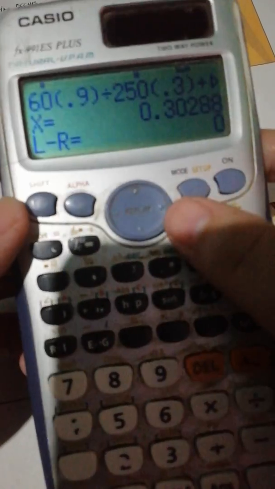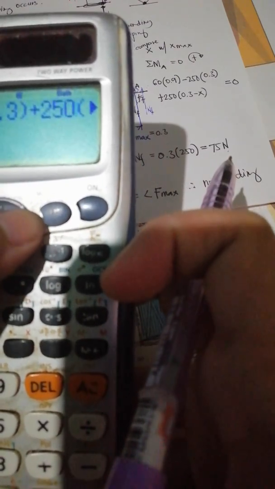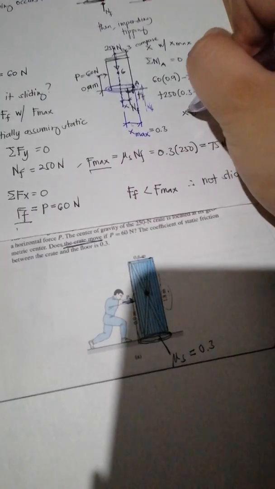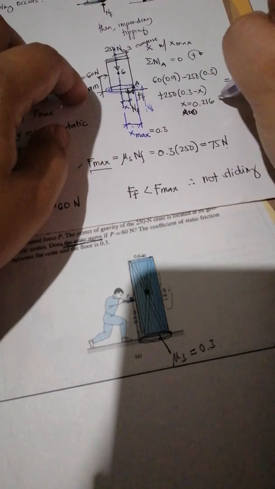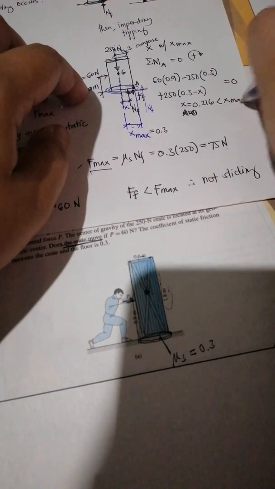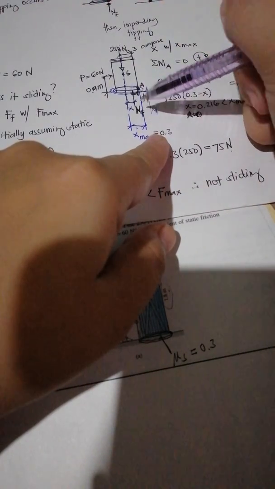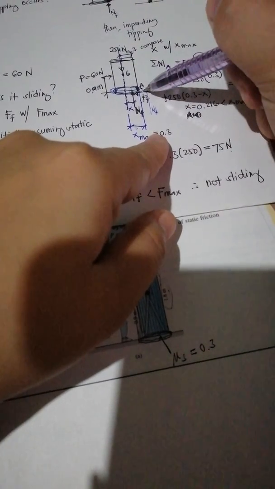The value of x is 0.303. Oh, we have a technical error. It should be minus instead of divided by. So anyway, the actual value of x is only 0.216. It's less than X maximum, meaning the location of N is located only within the area of the contact surface, and it's not beyond the tipping point.